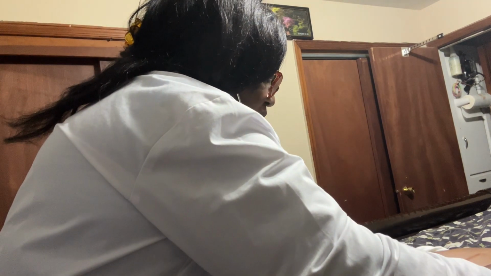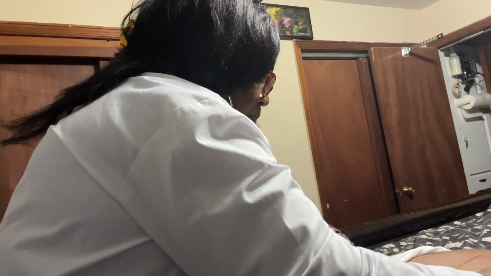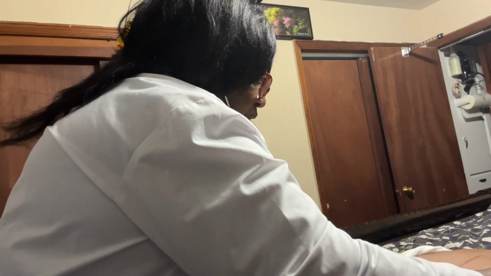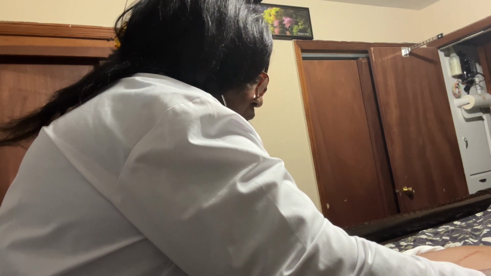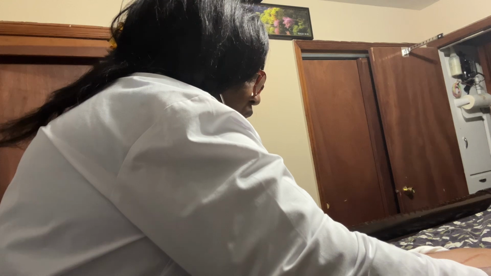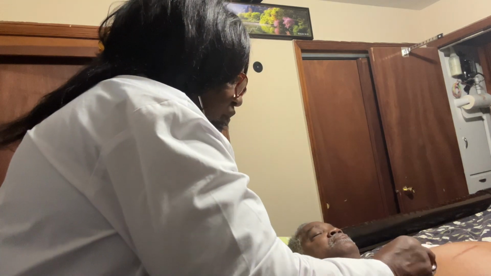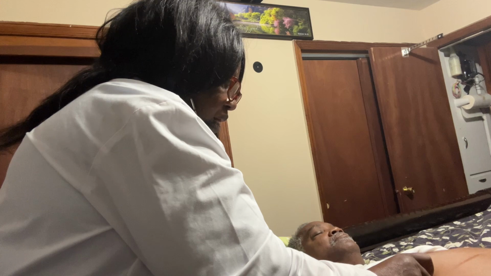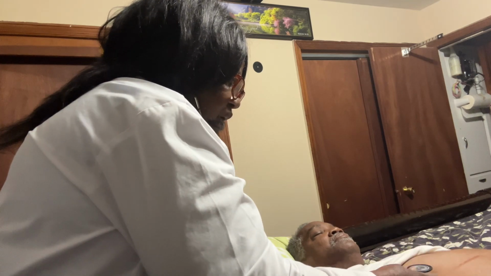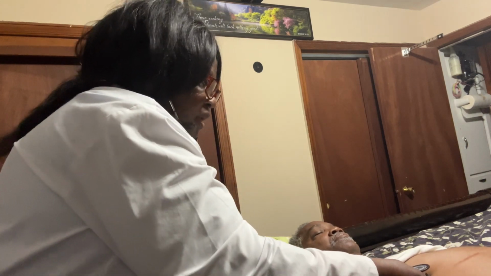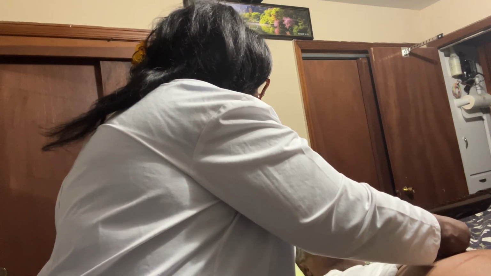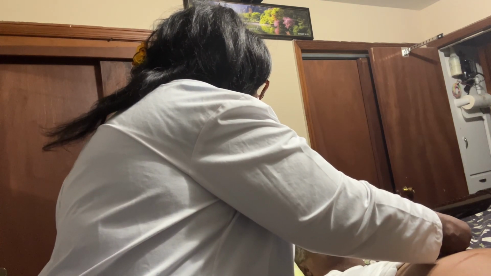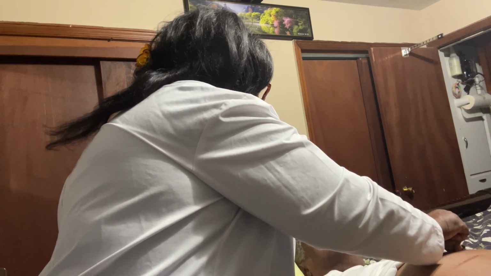Okay, I'm just going to listen to your stomach. Okay, he's got bowel sounds. There are no bruits in his right lower quadrant. I'm moving up to his right upper quadrant, and he's got bowel sounds. There are no bruits. I'm moving over to the left upper quadrant, and he has bowel sounds.